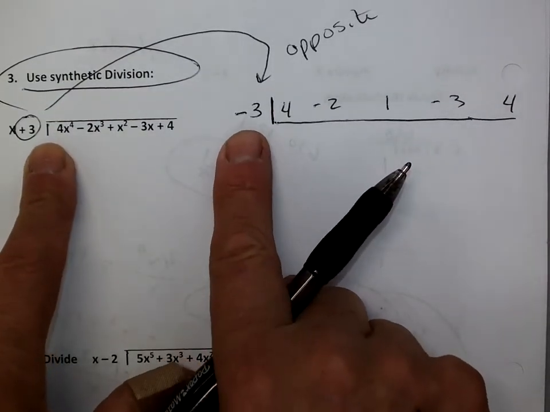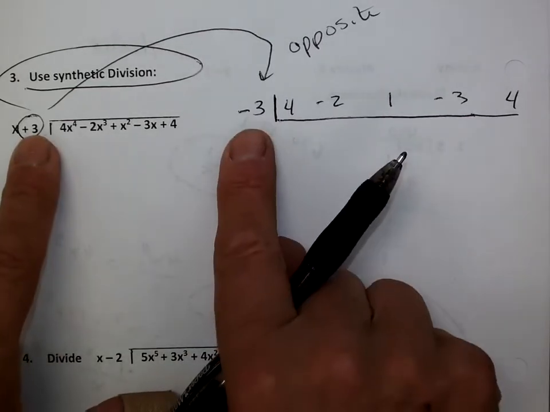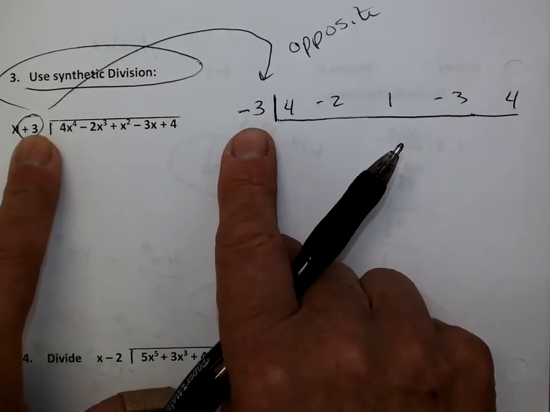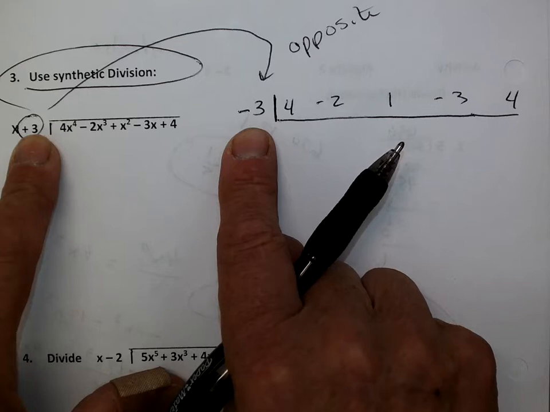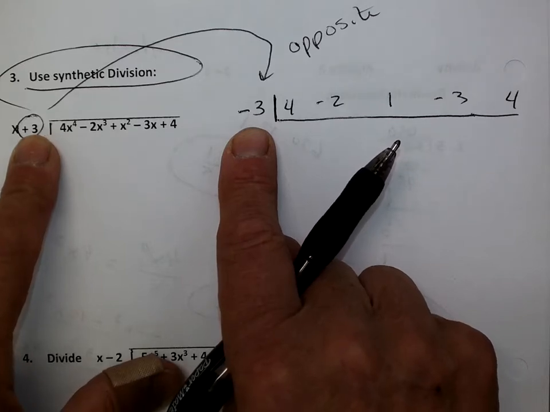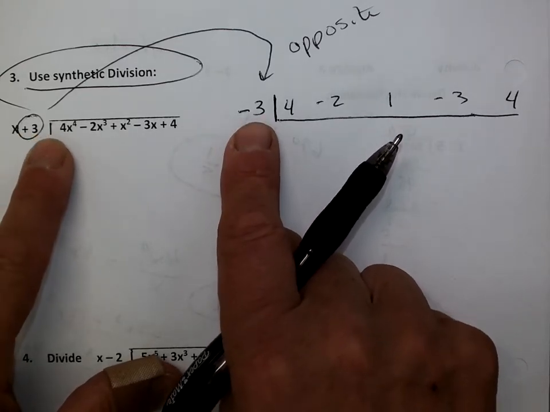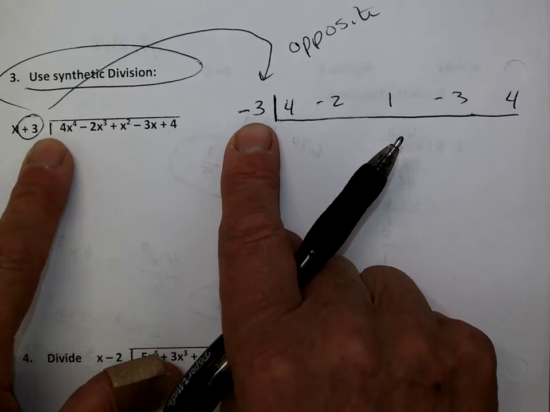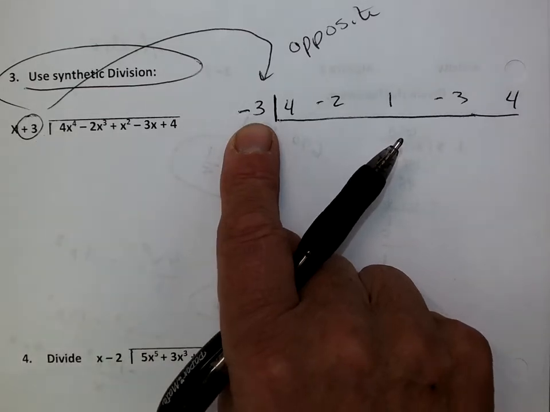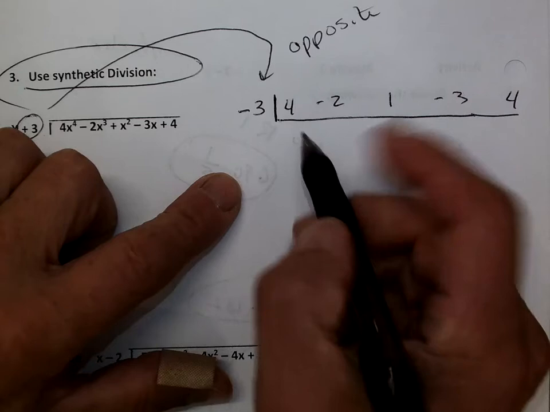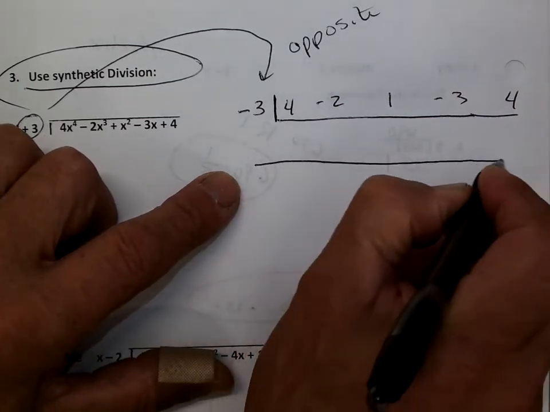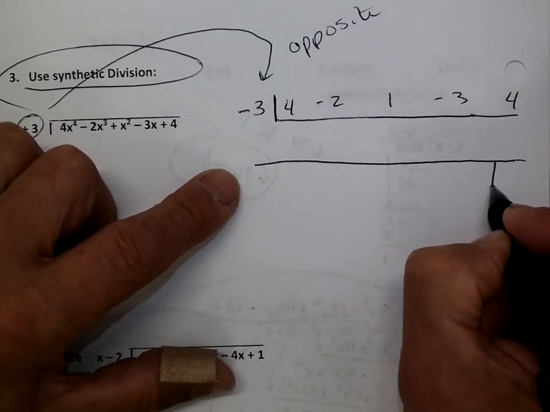Because I put the opposite here, I'm not going to subtract. I'm going to add, because I've already made it negative. Now, put another line right underneath it, and a little box right there.